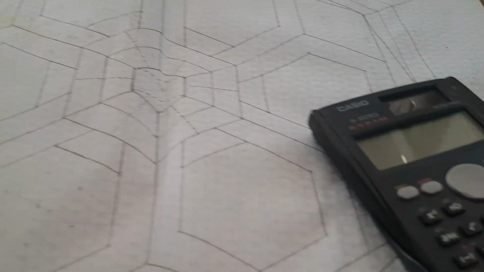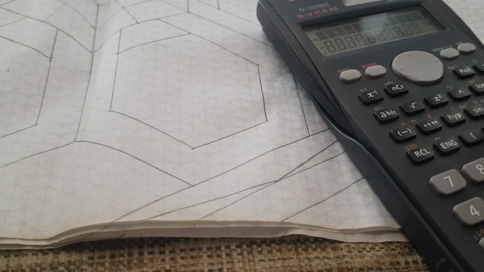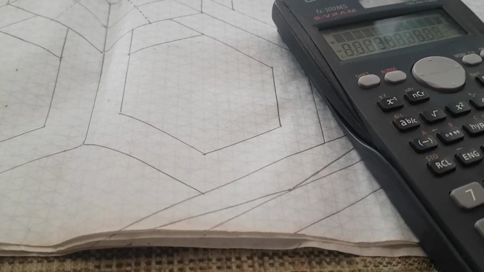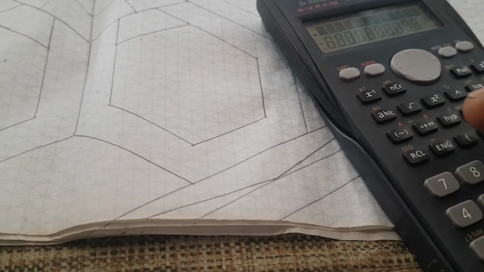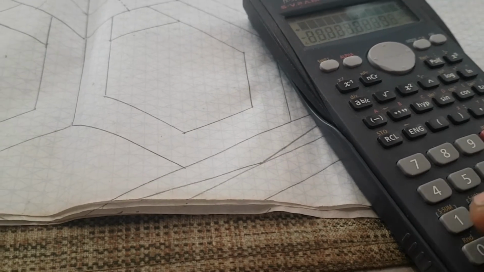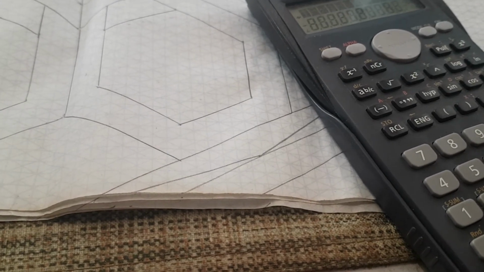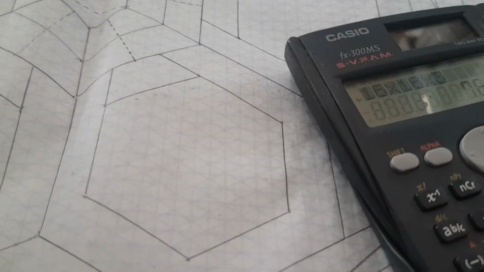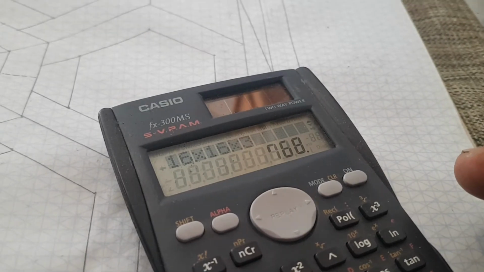So if you want to figure out the area, you take from the center out, which would be 16. Trying to hold the camera and all this at the same time. So 16 times 16 times 3. So that's your area for a 16 foot from center out to the point is 768 square feet, okay?